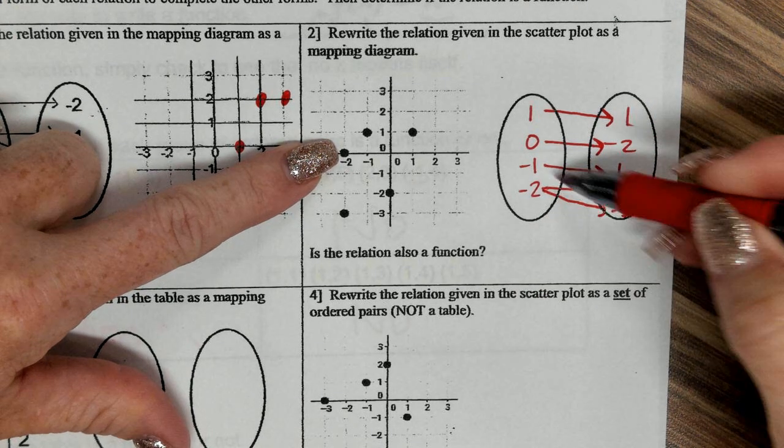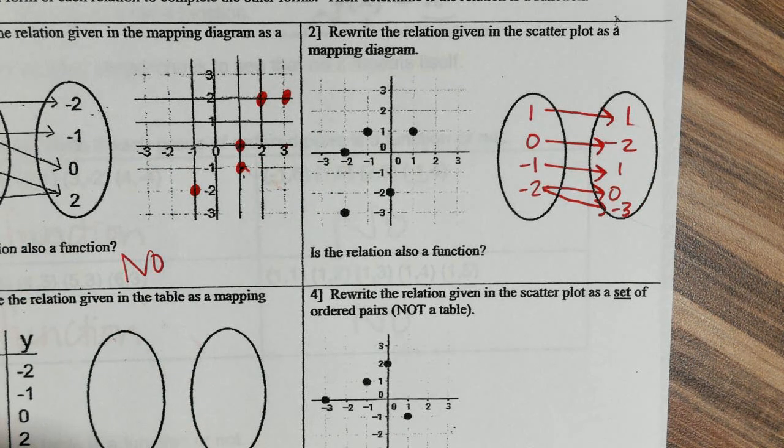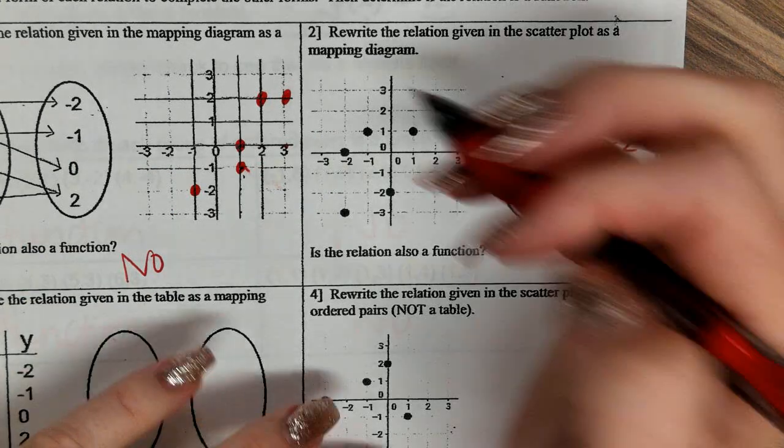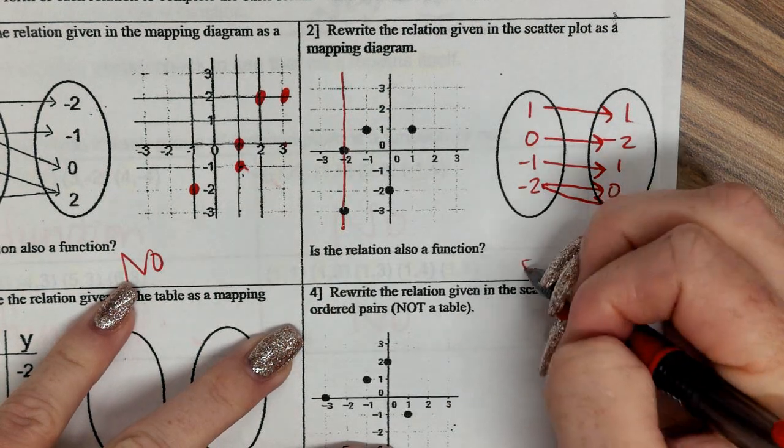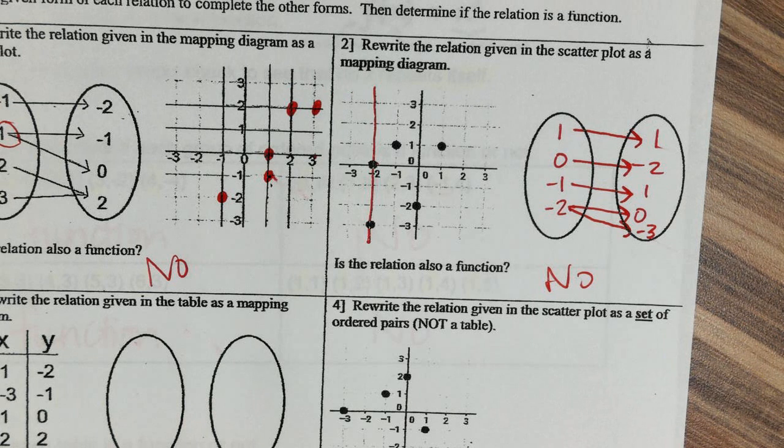So do you see how the -2 has 2 lines coming out of it? Also, if I was to draw a vertical line right here, how many times would it touch? 2 dots. So no, this is not a function.